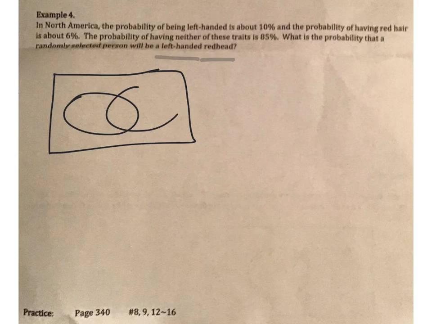We're looking at 2 characteristics, so being left-handed and having red hair. So we're told 10% of people are left-handed. So remember, that's the entire left-hand square or circle. So it wouldn't be putting a 10 here because we need to include this area over there. So we've got to watch where we put numbers down so that they're included. So the probability of having neither of these traits is 85%. So we can put that in.